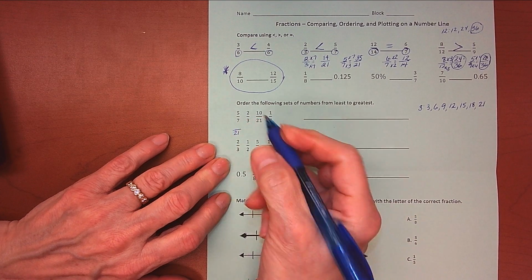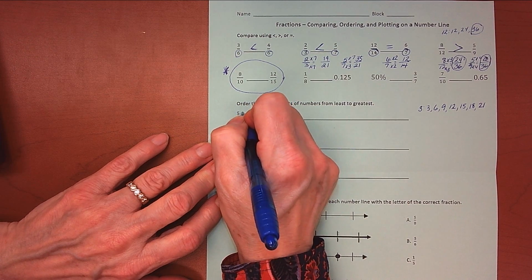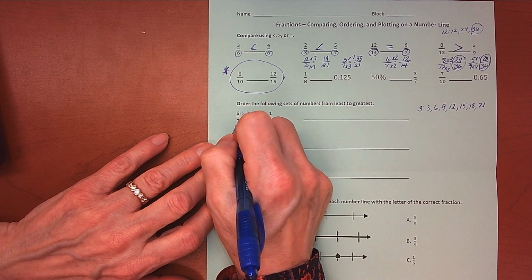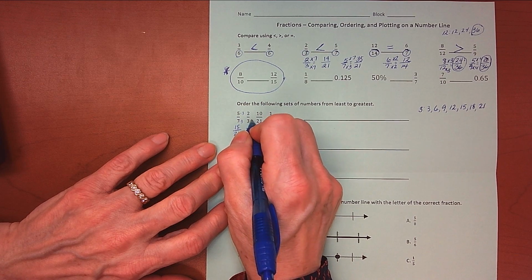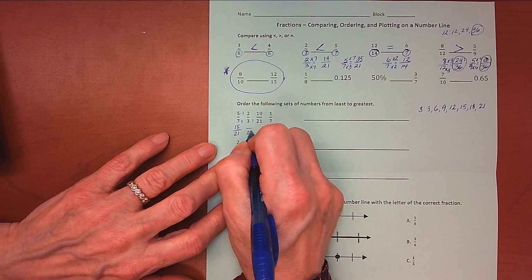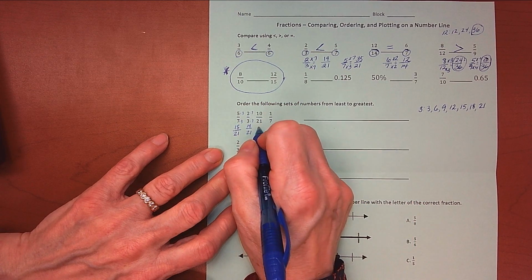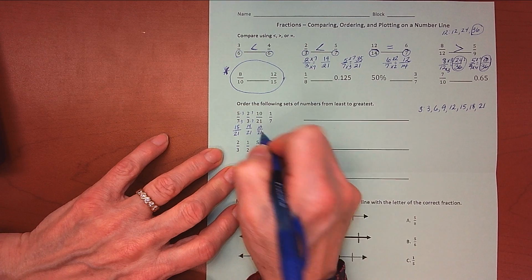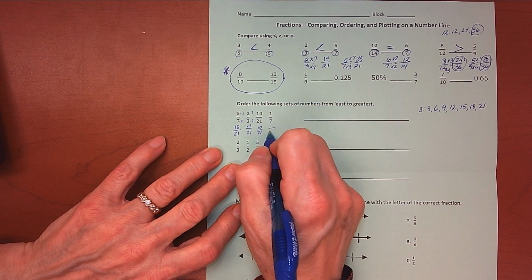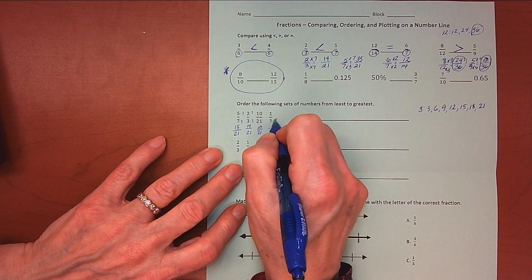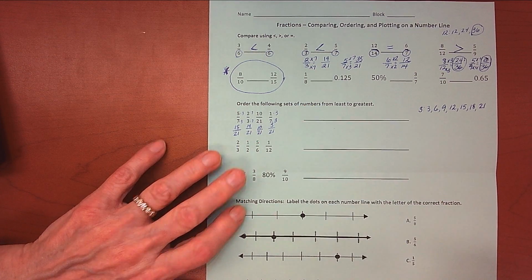For my first one here, I would have to do 7 times 3, and so I do 5 times 3, which would give me 15 over 21. My next one, to change 3 into 21, I have to multiply by 7, and so 2 times 7 is 14. The next one already has a denominator of 21, so I don't have to change that one at all. And my last one, I have to multiply 7 times 3 to get 21, so 1 times 3 would give me a new numerator of 3/21.